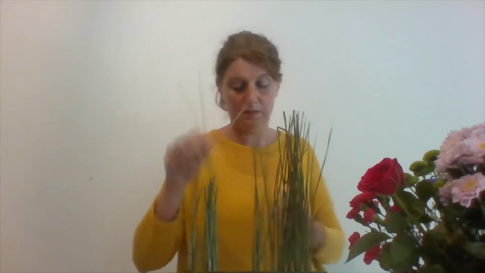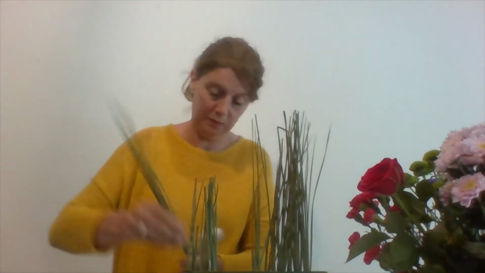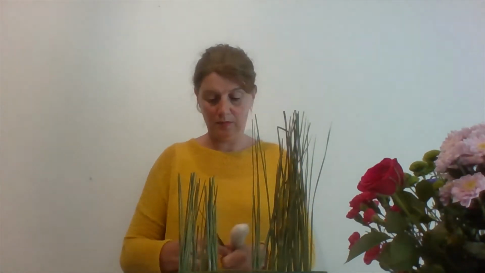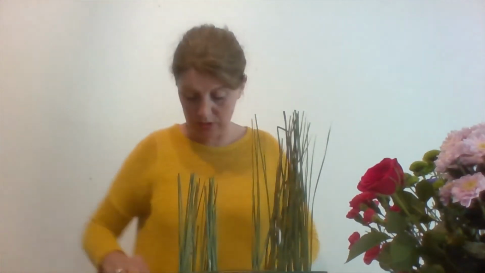Trim those off. Give this a haircut as well. Trim it across the top there. These are falling out. Come back in. Do a few more. Haircut. I'm going to do a third little cluster just coming straight out the front.